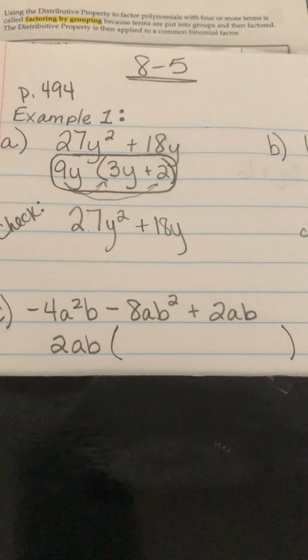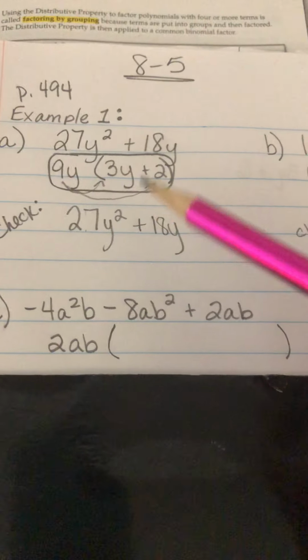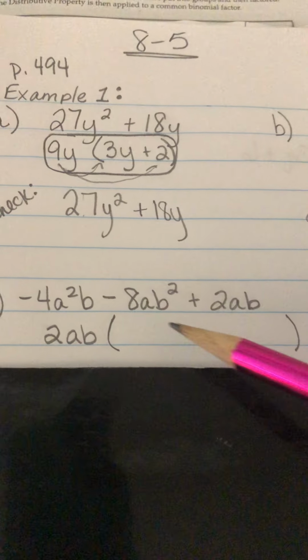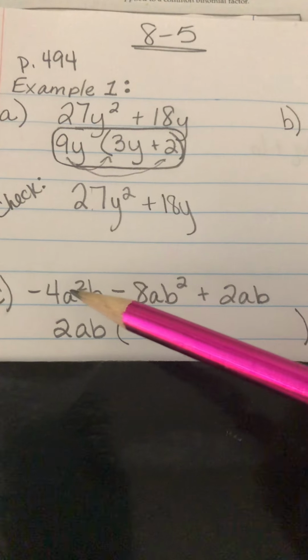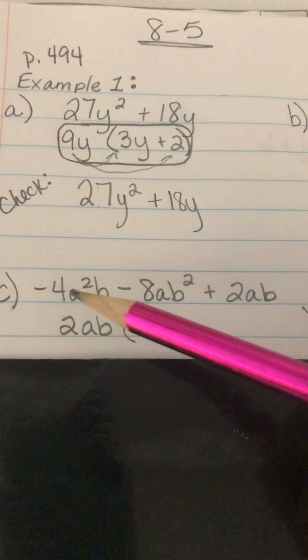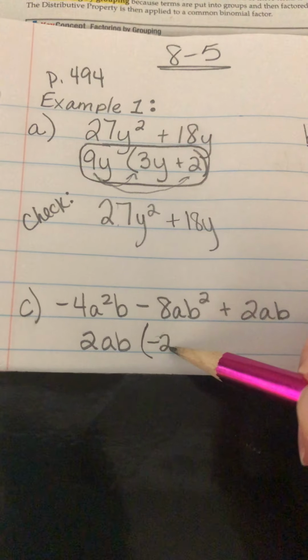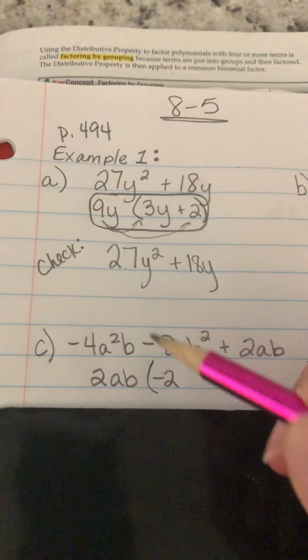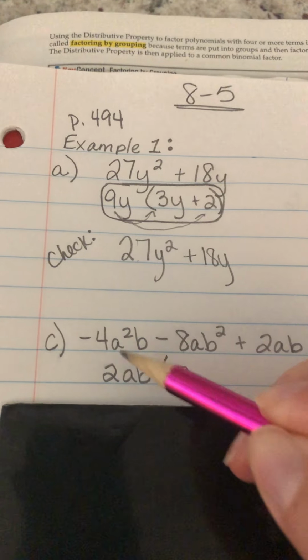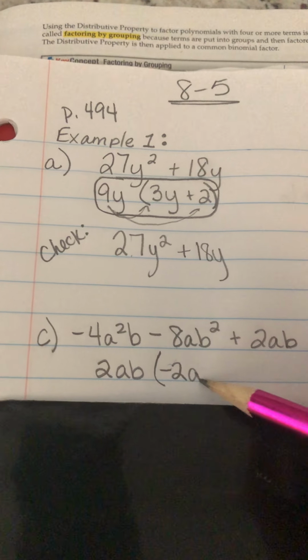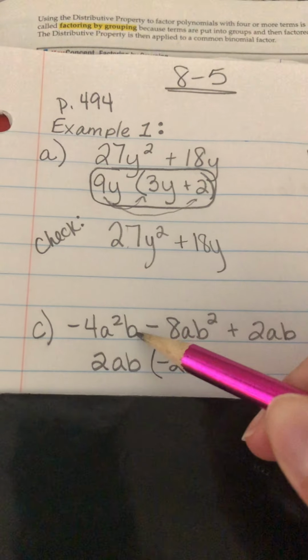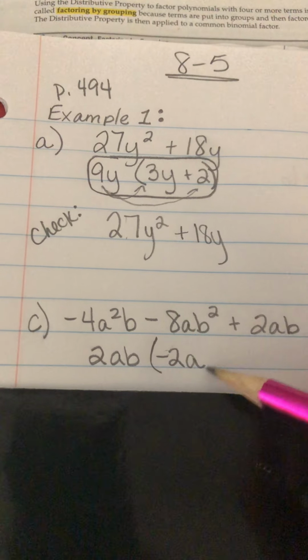And then for each one of those terms, like I said, to figure out what goes in here, it's just like dividing each of these by 2ab. So if you did that, wouldn't you have a -2 left for the first term? And then you already pulled out an a, but you still have an a left because it was a squared. And then you factored out the b, so you can't put a b here.